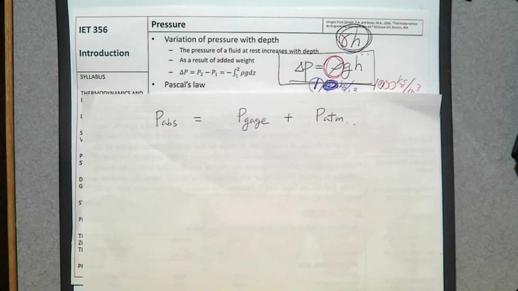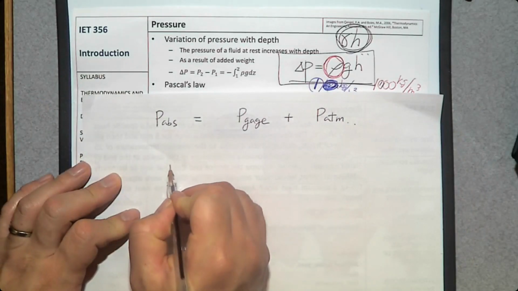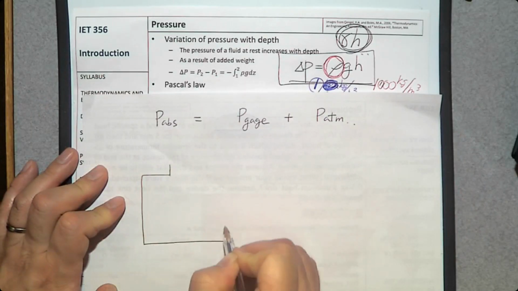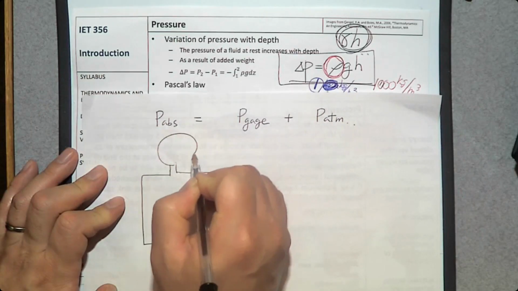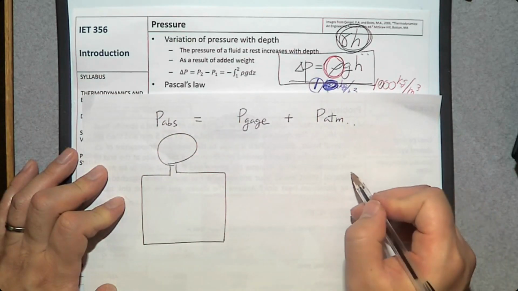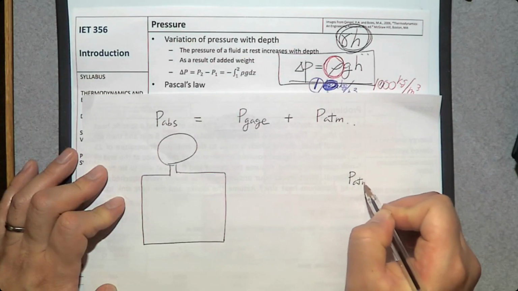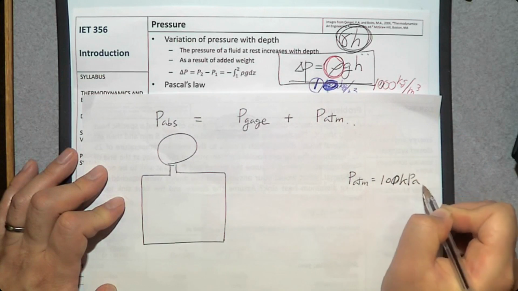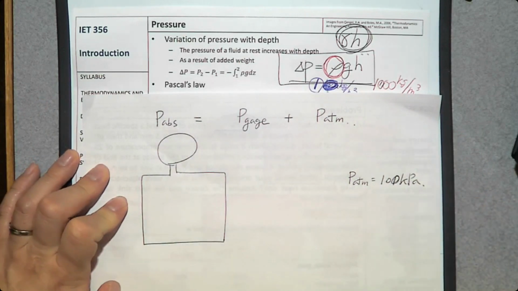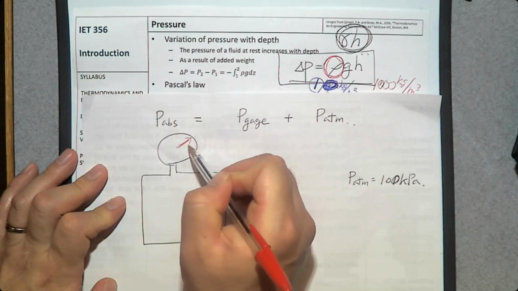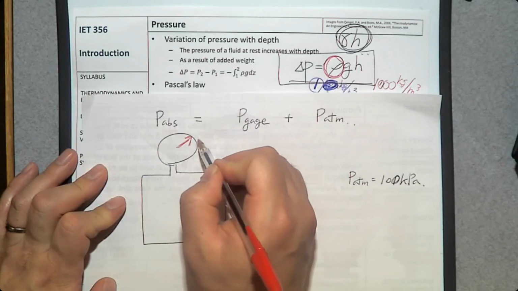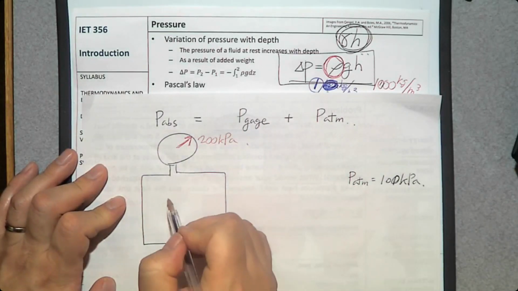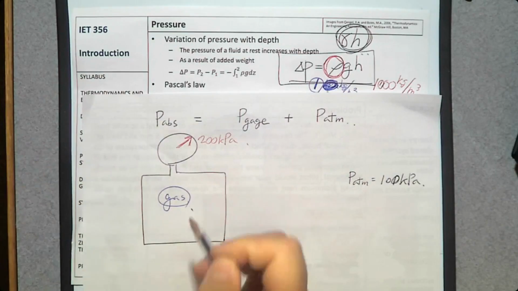So when I say there is a system, a gas tank, a gas chamber, and there's a pressure gauge. And atmospheric pressure, ATM, is approximately 100 kilopascals. When the reading of this pressure gauge is 200 kilopascals, what is the absolute pressure of the gas inside this chamber?